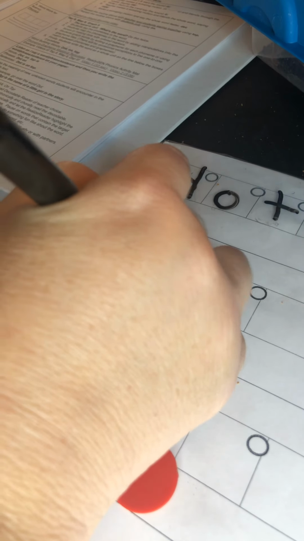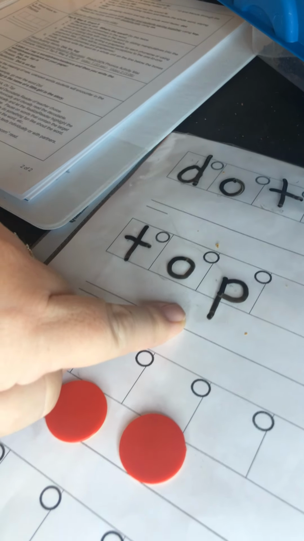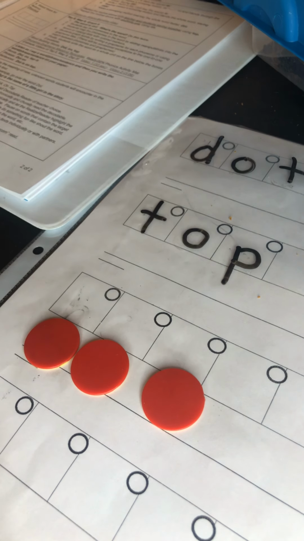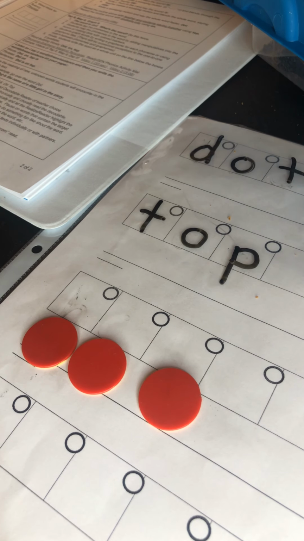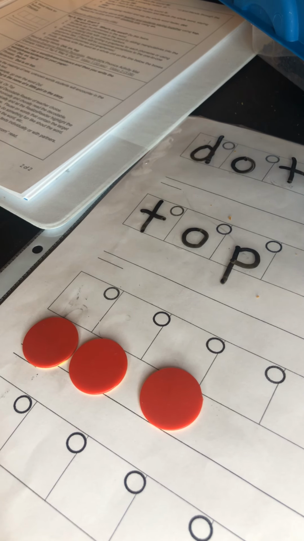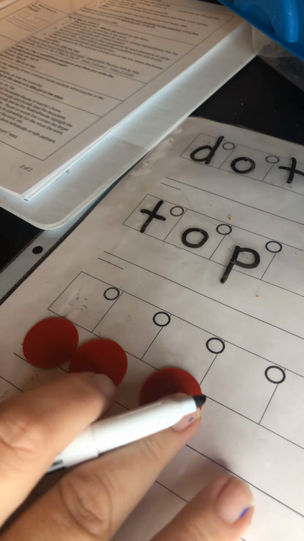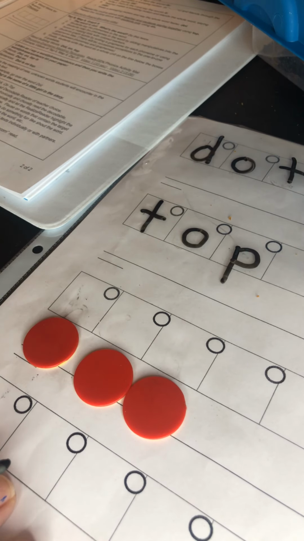T, up, top. Excellent. Boys and girls, remember you can always stop the video and slow down. Miss LeBear forgets to remind you about that. All right, here goes. And now we have on.